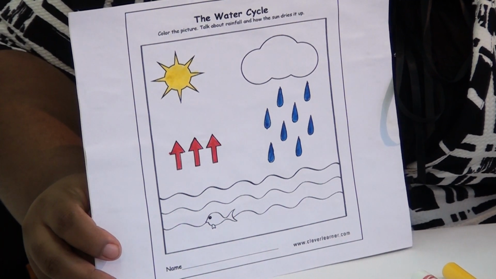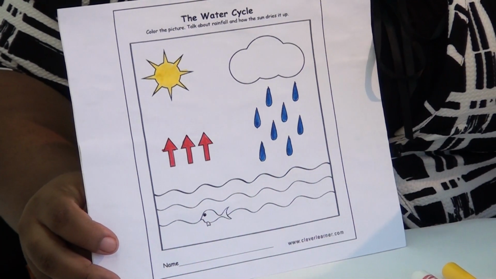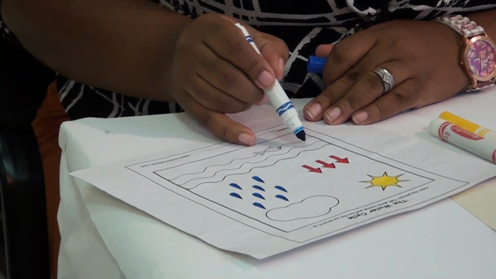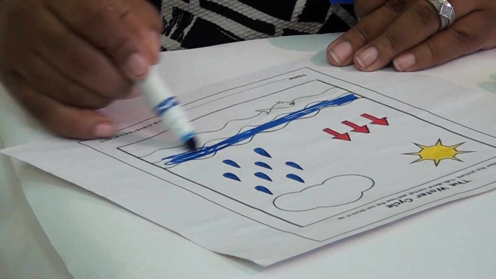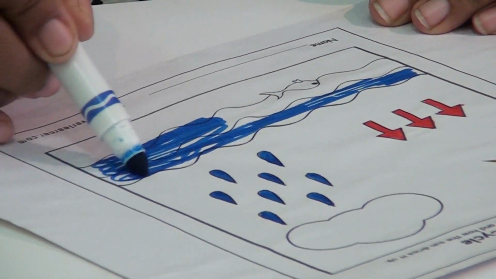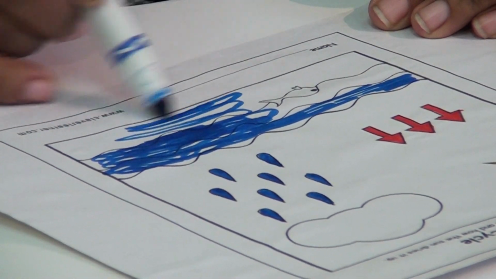Blue? Correct. Very good. So let's color a sea in blue. All right, here we go. Coloring our sea in blue. Color, color, color. Oh my God, it's going to look so beautiful.